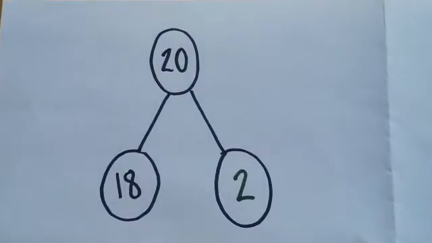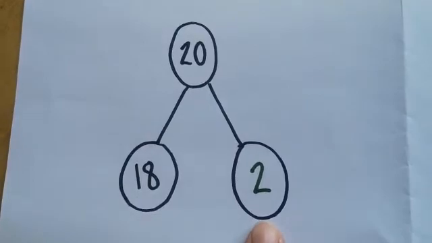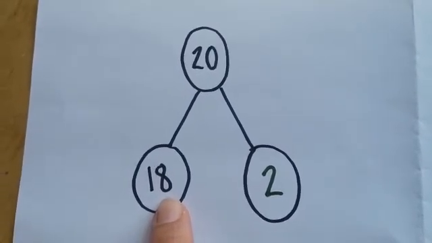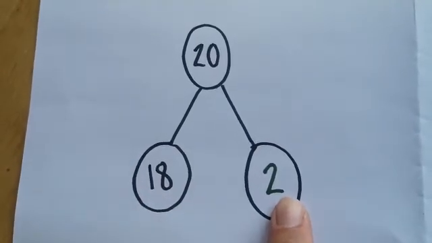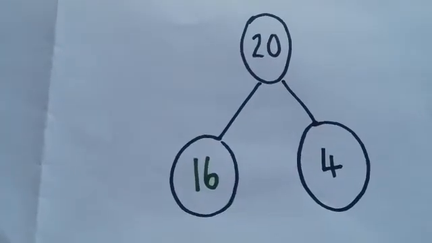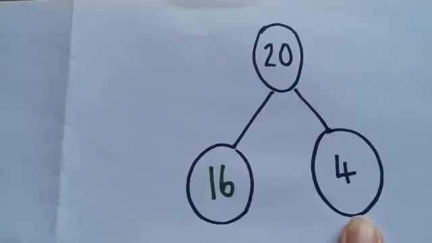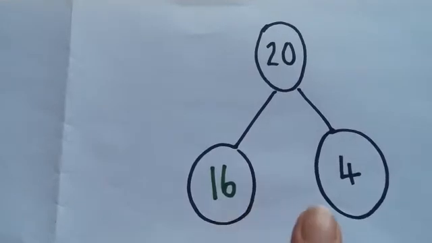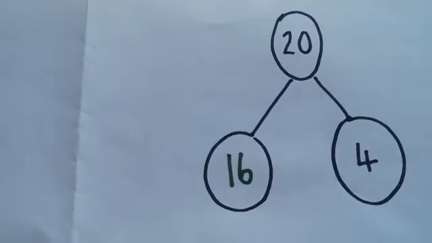So this was our first one. We had 18 and we needed to work out how many more we needed to get to 20. Now I know that 8 add 2 equals 10. So 18 add 2 equals 20. Well done if you got that one. Our next one was 4 add something equals 20. I know that 4 add 6 equals 10. So 4 add 16 must equal 20.